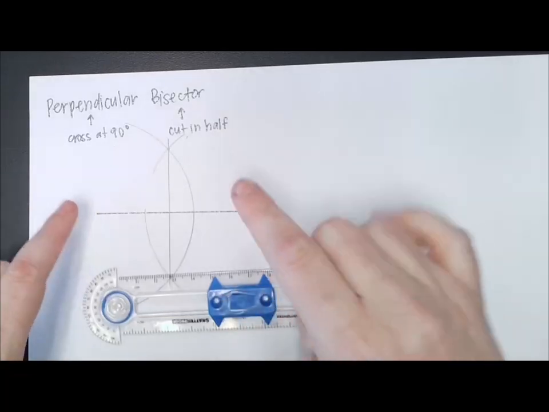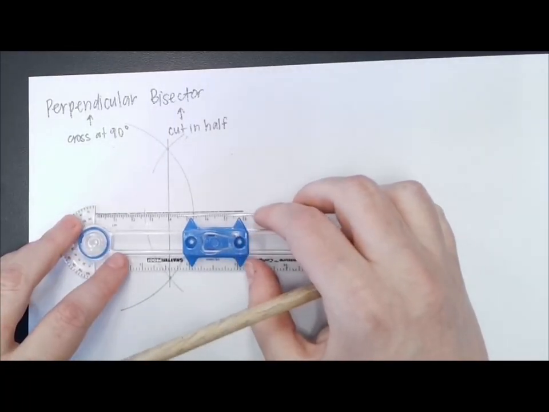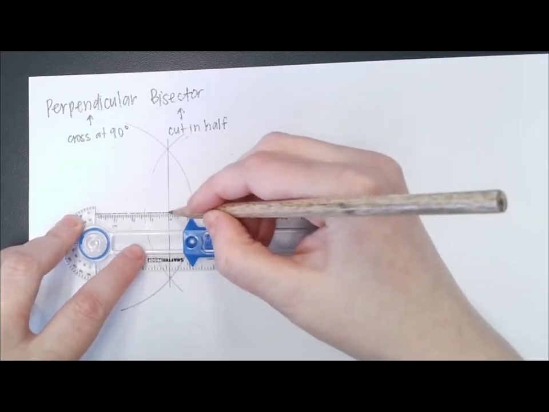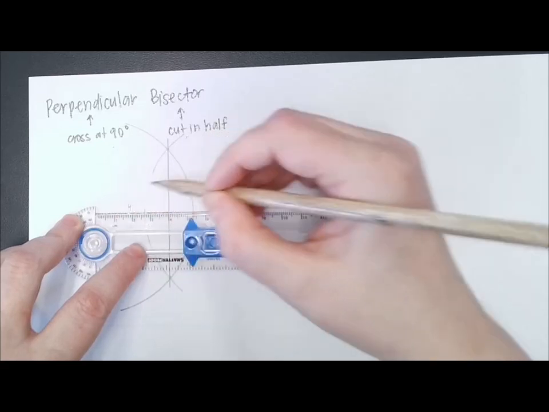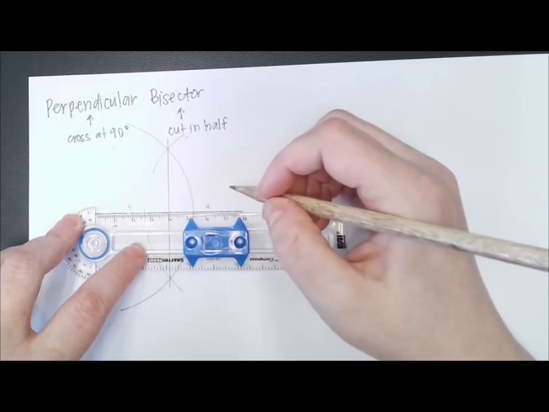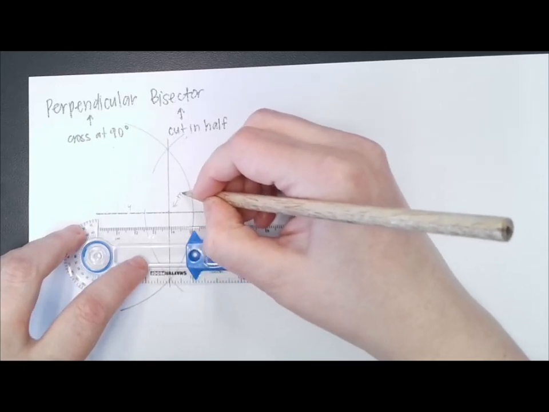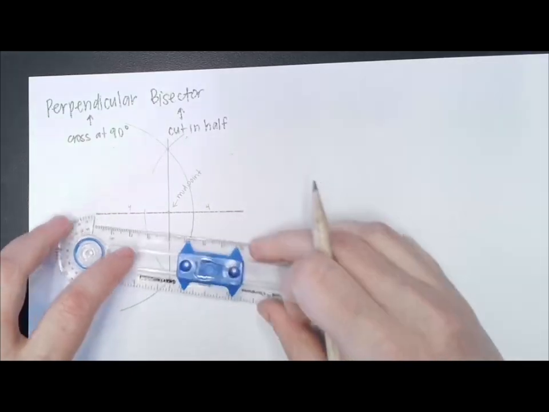And now if we measure this, the whole thing all the way across looks like it is 8 centimeters. I can see that this line crosses through at 4 centimeters. So this side is 4 centimeters, and this side right here is 4 centimeters, which means this point right here is the midpoint. So this is a way that we can construct a midpoint.